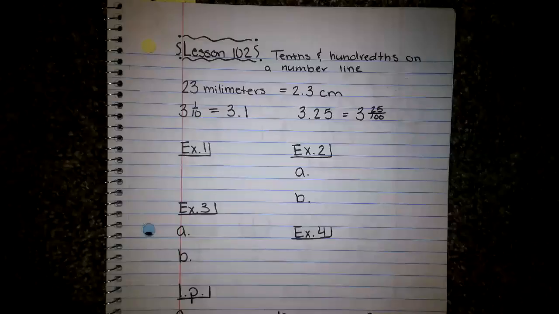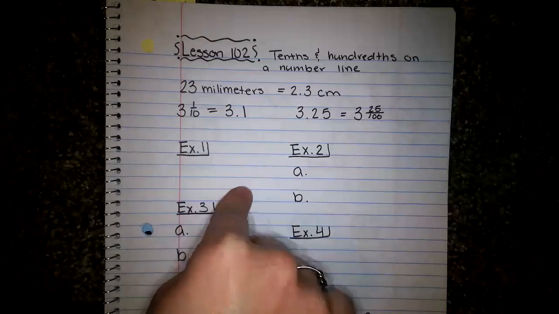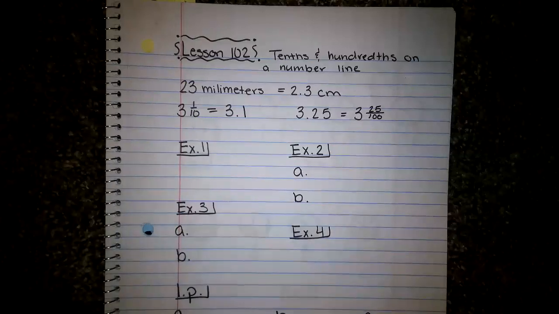Hi guys. So today's lesson is lesson 102 and it's tenths and hundredths on a number line. So the first thing you need to have is your math notes. Then you also need to have your math book open. Your math book should be open to page 649.